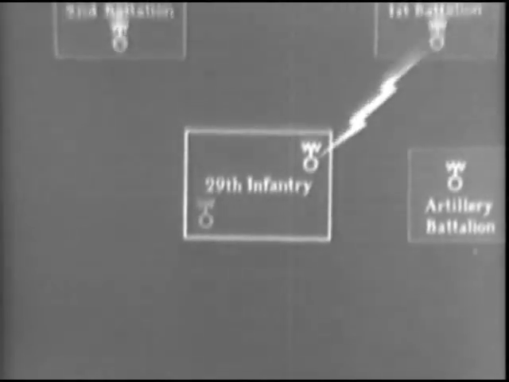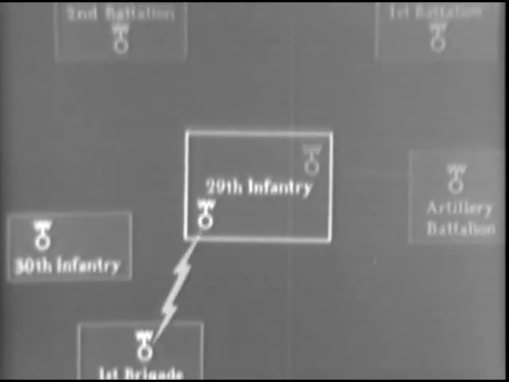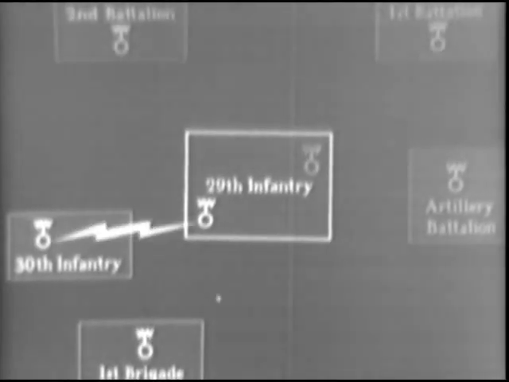Operating on different frequencies, the two sets work from the same location simultaneously without interference. One works in the regimental net with the assault battalions and the supporting light artillery. The other works in the brigade net with the brigade set or with the 30th Infantry. The radio section also operates the telegraph.